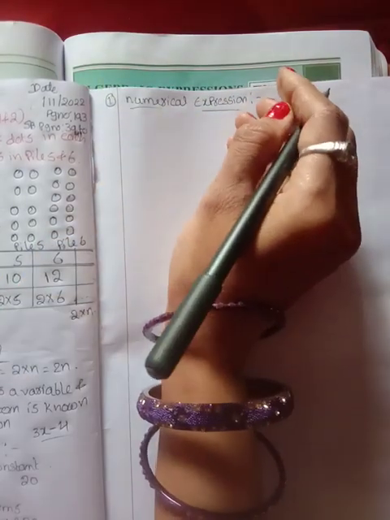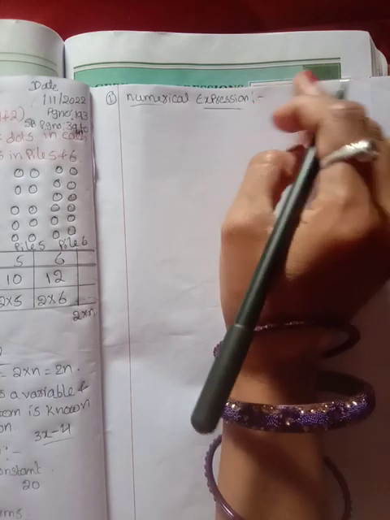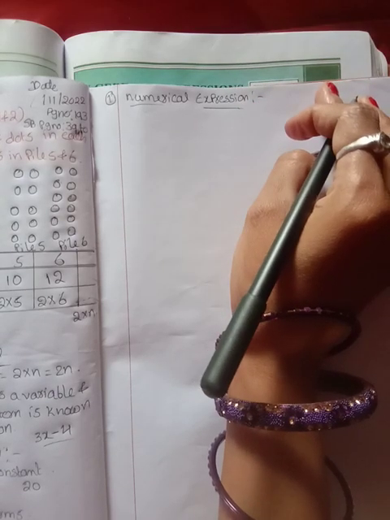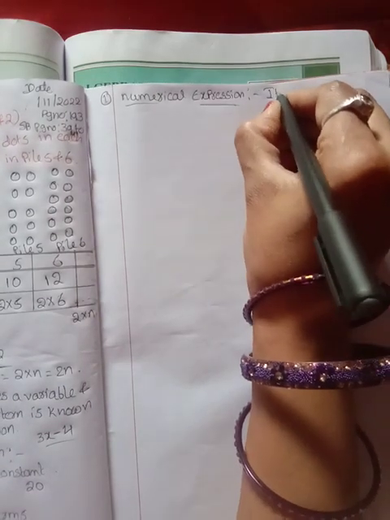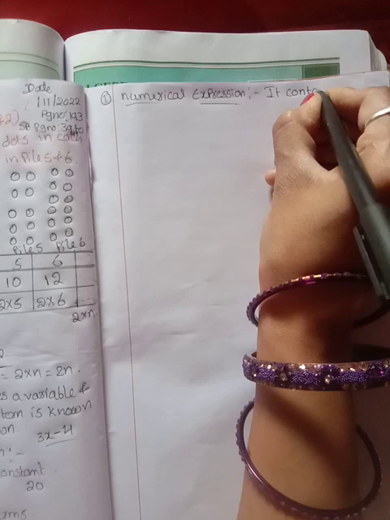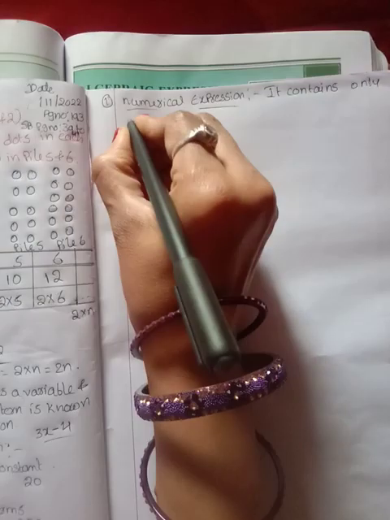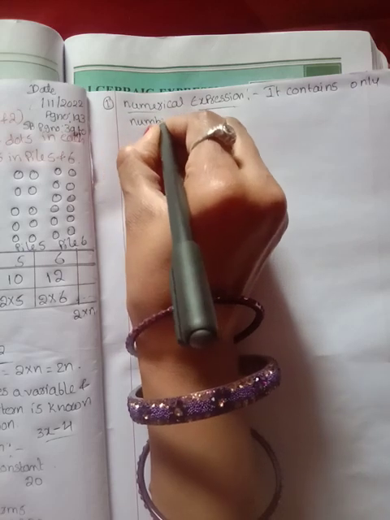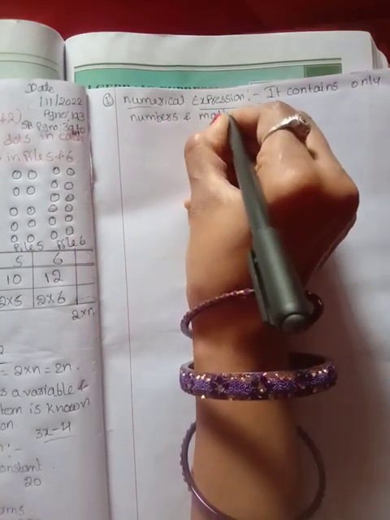A numerical expression contains only numbers and mathematical operations.